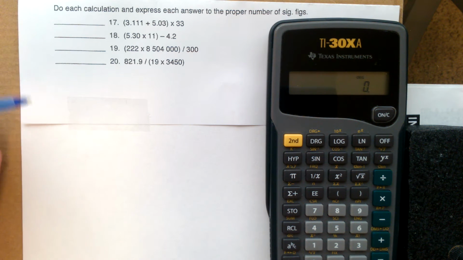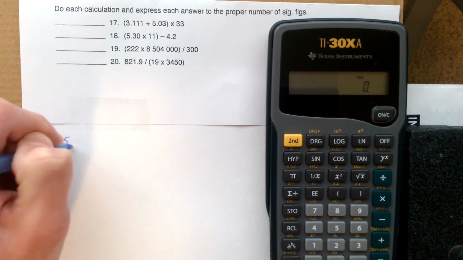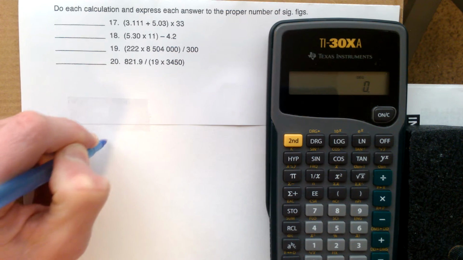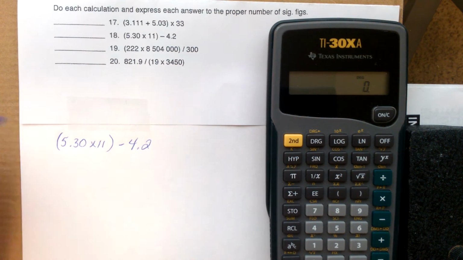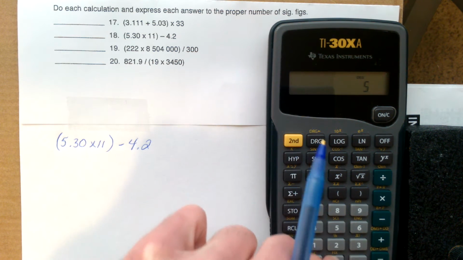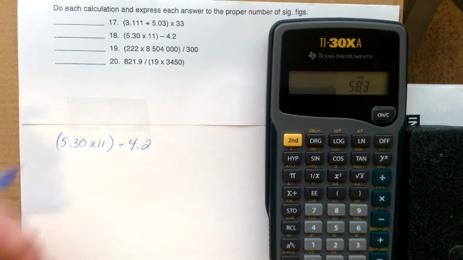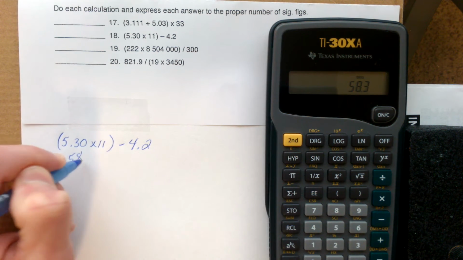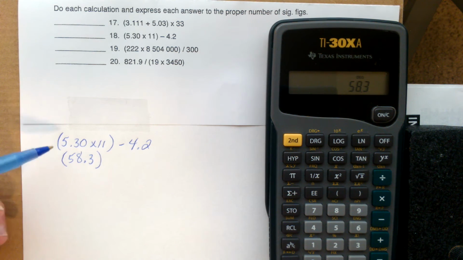So let's try number 18 first. Here we have 5.30 times 11. Then we're going to subtract 4.2 from that. Okay. First we do the parentheses. We follow our standard order of operations. So we have 5.30 times 11, and we get 58.3 as our answer for what's inside of the parentheses.